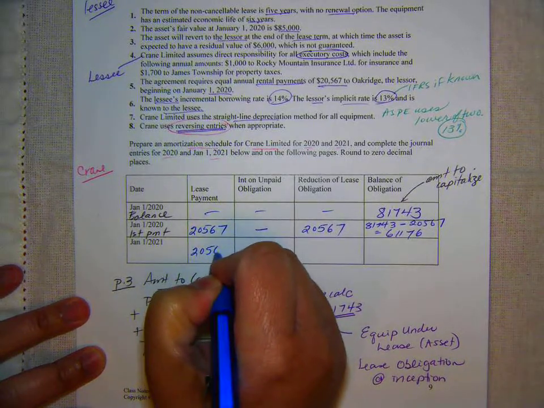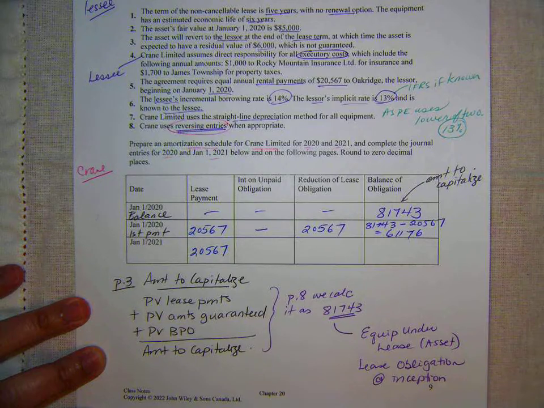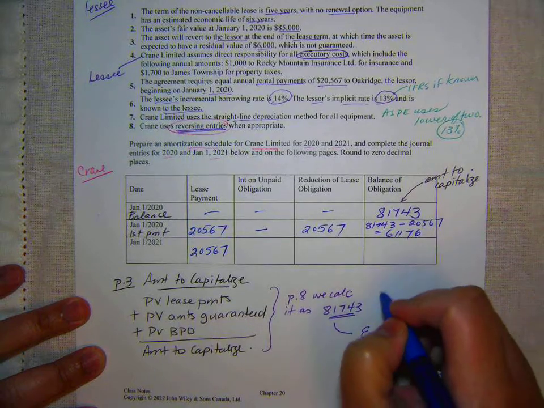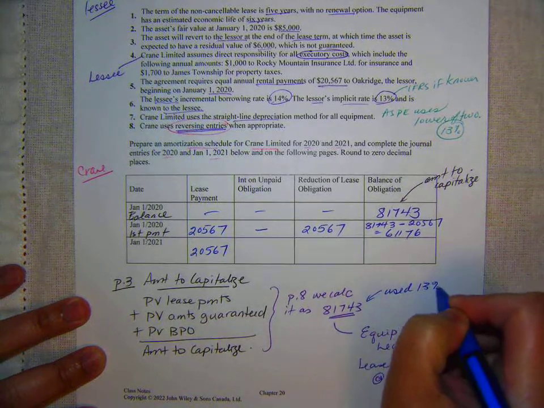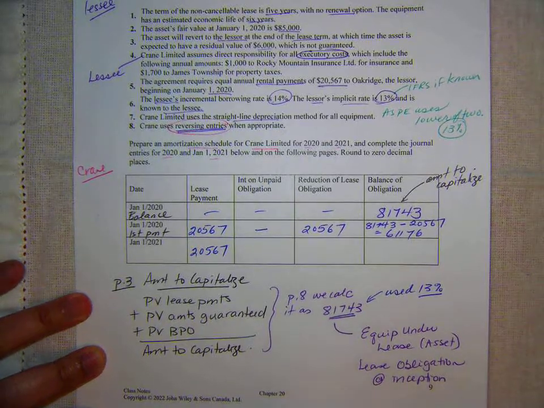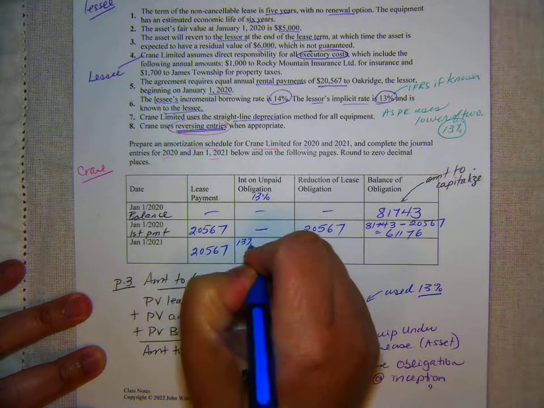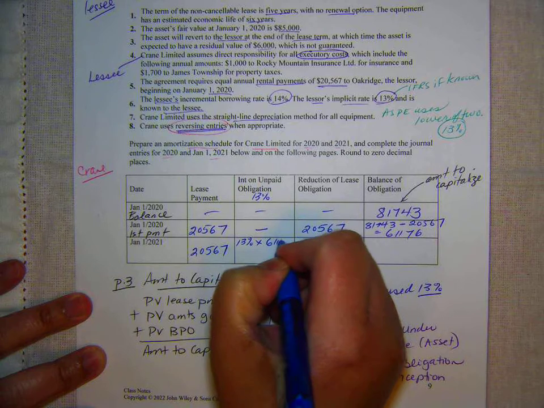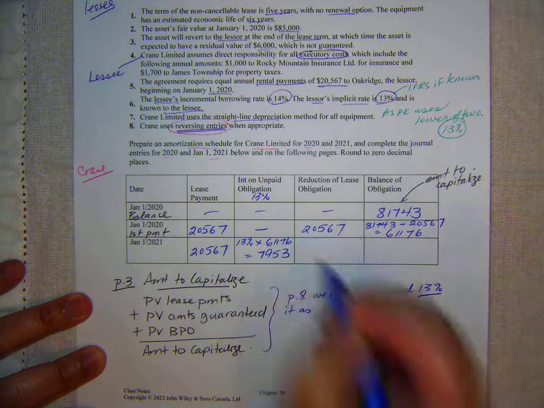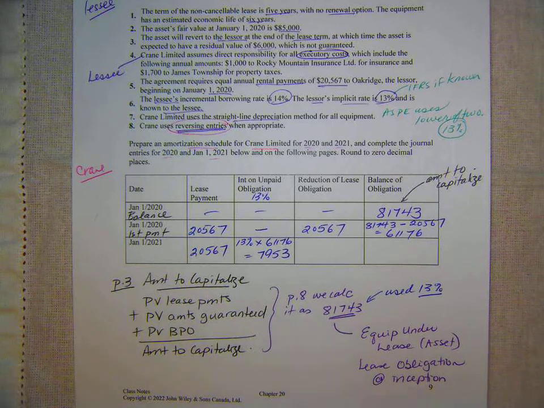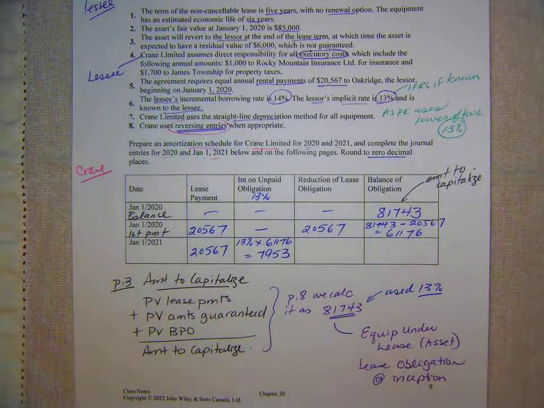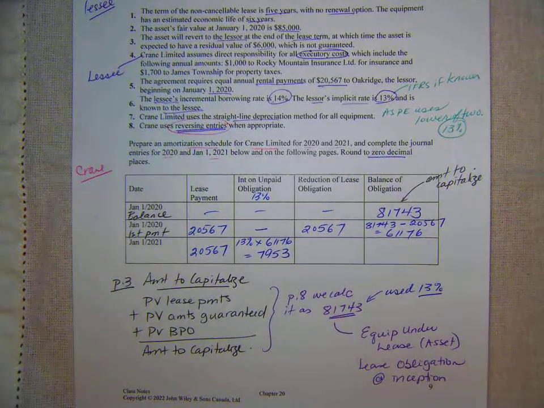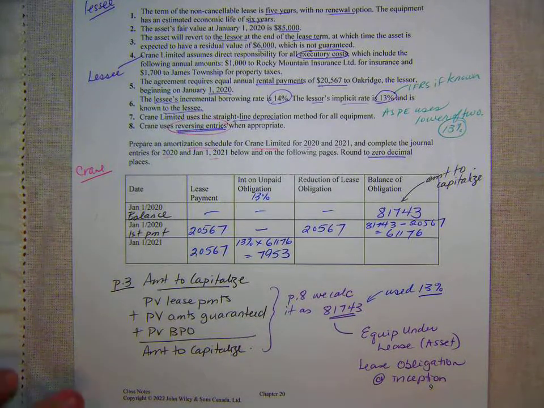Again, the payment's going to change, but this time there's interest, and you use the same interest that you used when you calculated this. So used 13%, because with ASPE you always pick the lower one, so this is also going to be 13%. So we just take 13% times the last balance, which was 61176, which gives us 7953. Watch some of the questions. Just want you to round to the nearest dollar, and this one said round to 0 decimal places. Some want the cents. I will make every effort just to give you to the nearest dollar on the final.